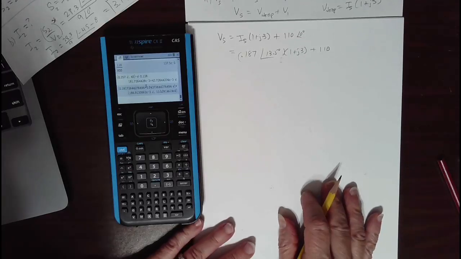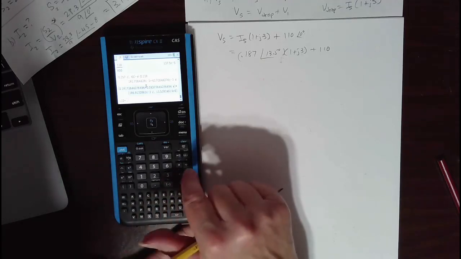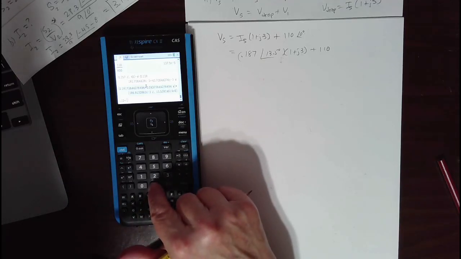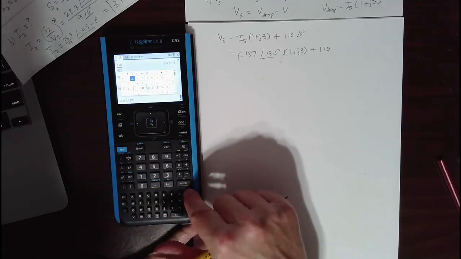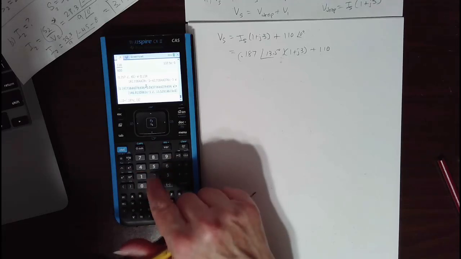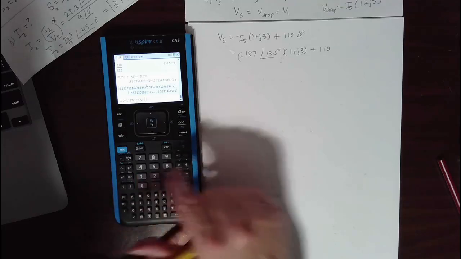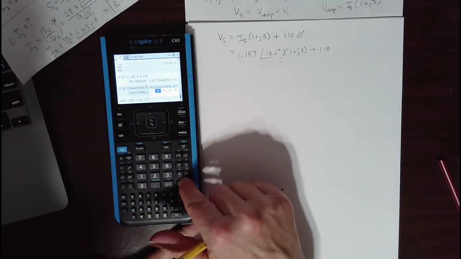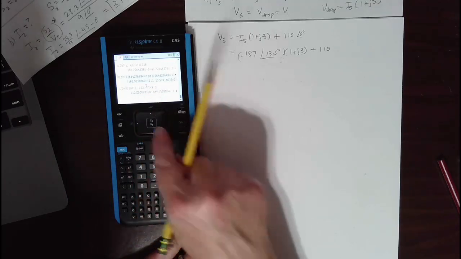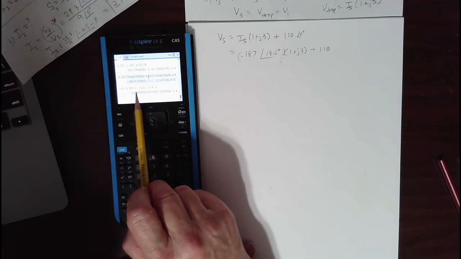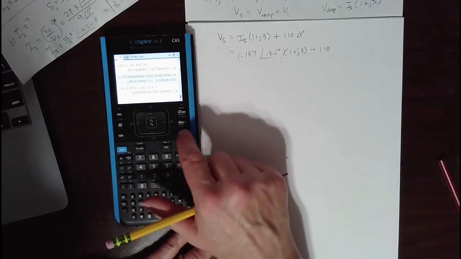So let's put that in the calculator. We'll put the 110 first, plus, my calculator likes complex numbers in parentheses, so 0.187, get an angle, 13.5, times 1 plus j3. I think I got that put in there right. All right, and let's get it into polar.